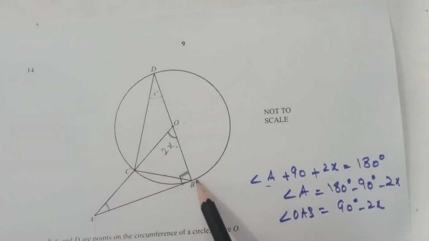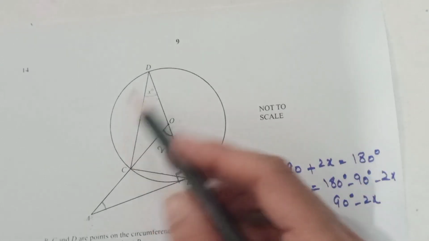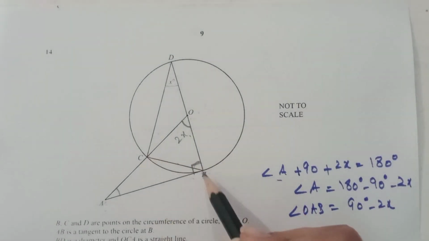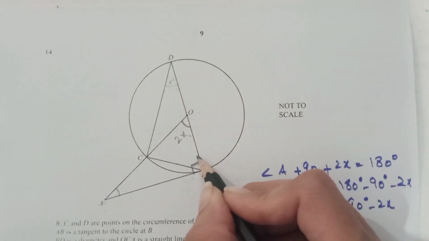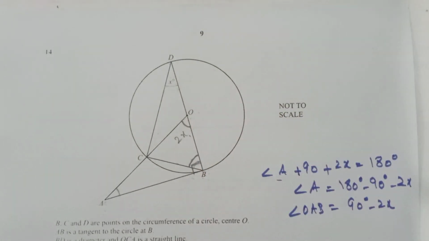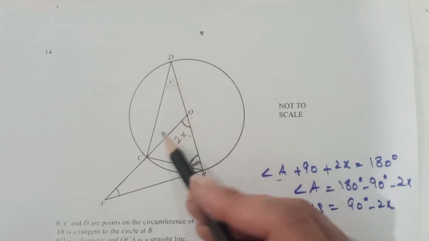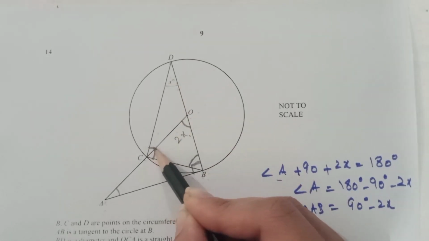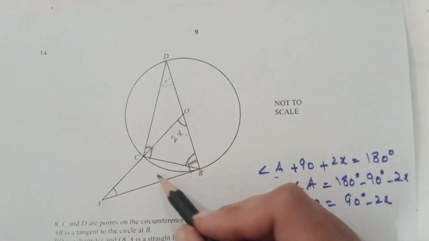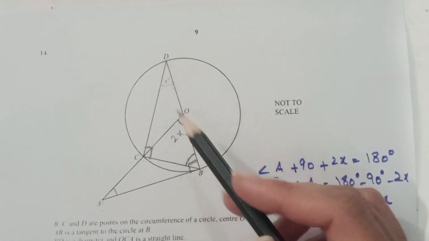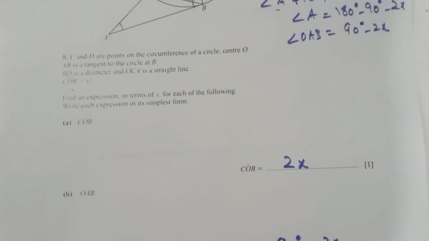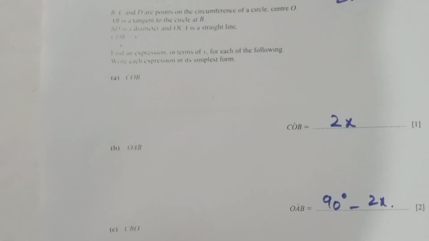And C part, we have to find the angle CBO. Now in part C we have to find the angle CBD. Now students, we see that CBD is a triangle, and that angle is given to us as x degrees, and that is also the right angle. Now we have to find angle CBD. The internal angles of the triangle add up to 180. Angle B we have to find, and it is plus 90 degrees plus x equal to 180 degrees.